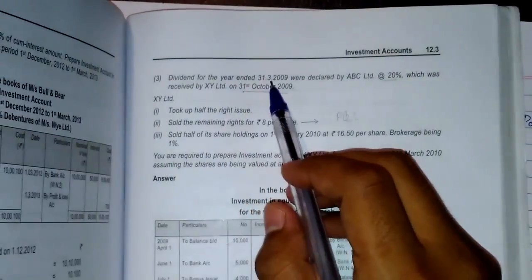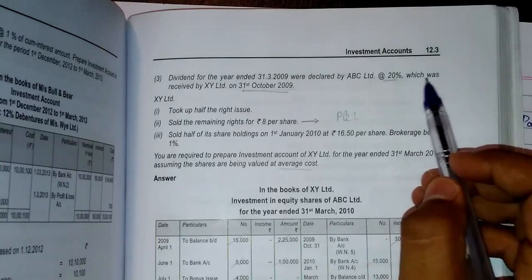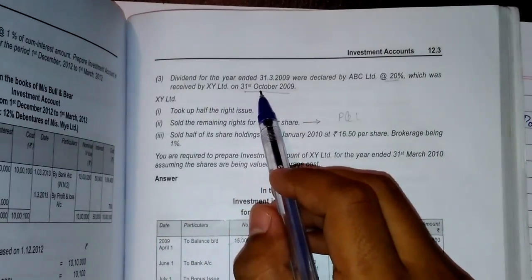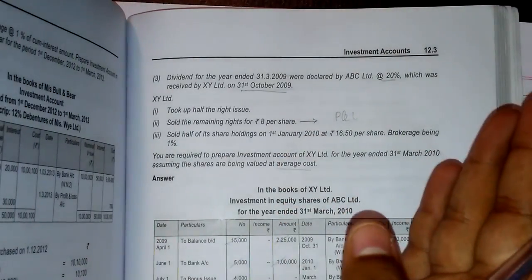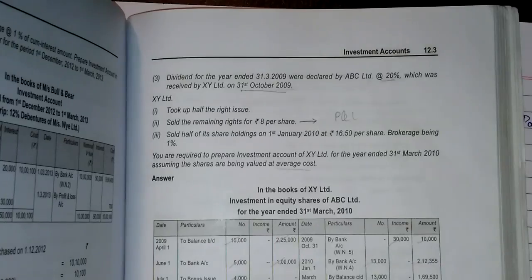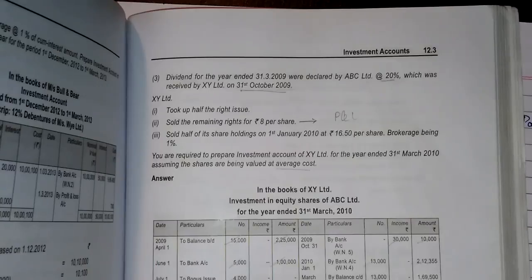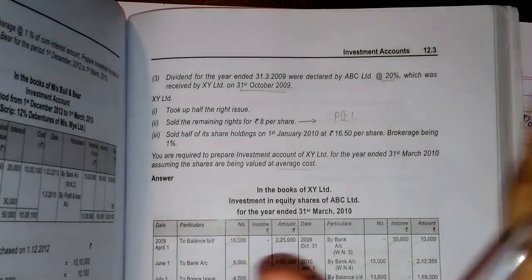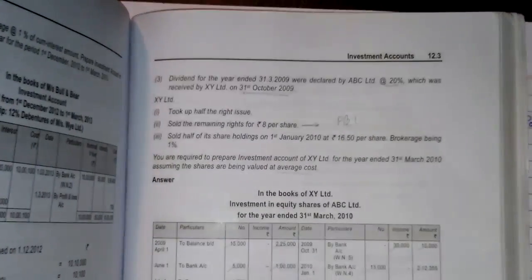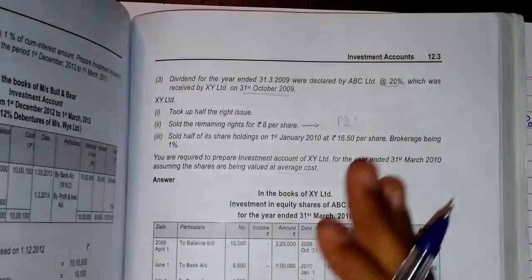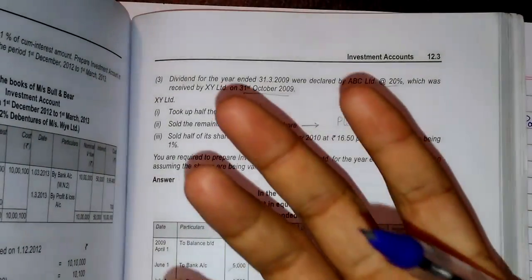Dividend for the year ending 31/3/2009 was declared by ABC Limited at 20%, which was received by XY Limited on 31st October 2009. So I have taught you all the dividend income, which is bifurcated into revenue income and capital income. I hope that was quite clear. If you have not understood that, please go back to that previous video, listen to it again, read the statements, because the introduction, the theory of dividend income which I have given, is very simple. Please read it from there. I am not explaining it again and again because you have an opportunity to go back and listen to it again.